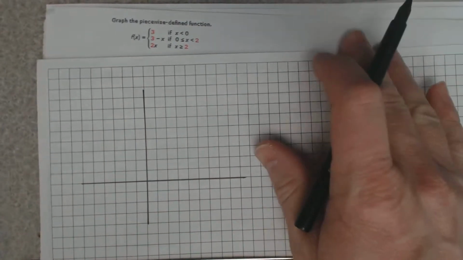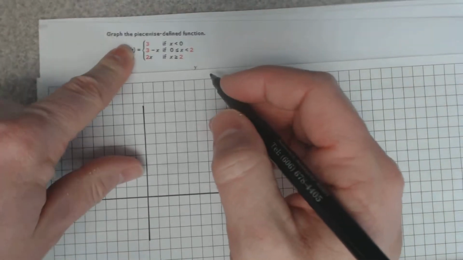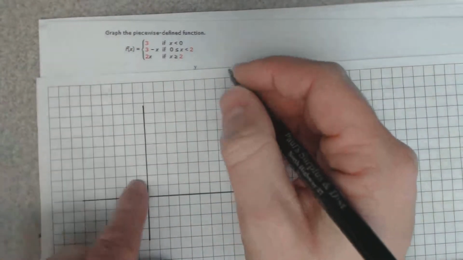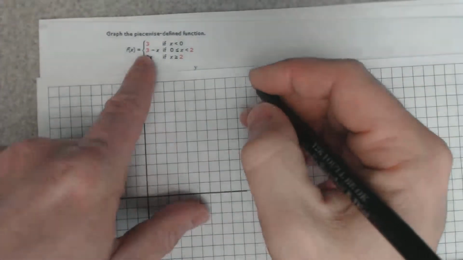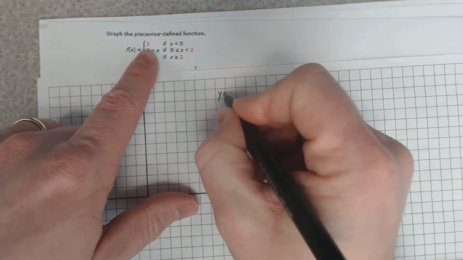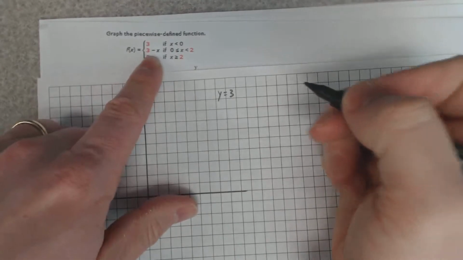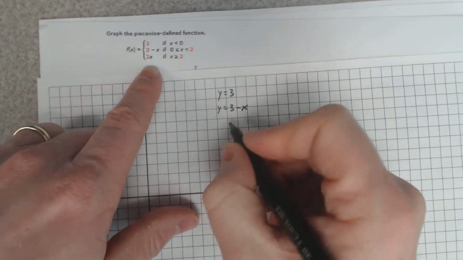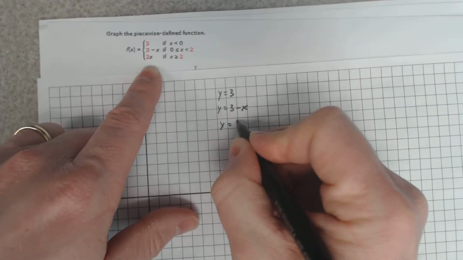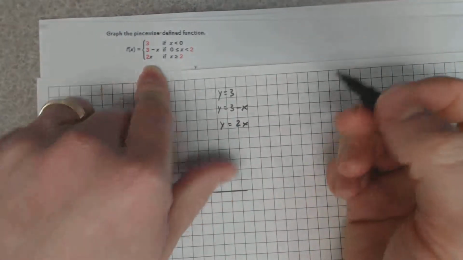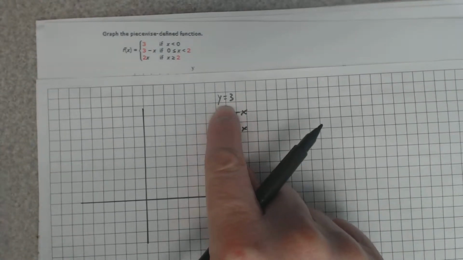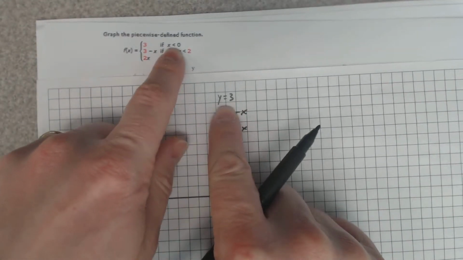All right, so here's the idea. Each one of these is an individual graph, but you only graph them in certain parts of the graph. So each one's a graph. So this one is y equals 3. And then the next one is y equals 3 minus x. And the next one is y equals 2x. Okay, so we're going to graph this one whenever the x values are less than 0.